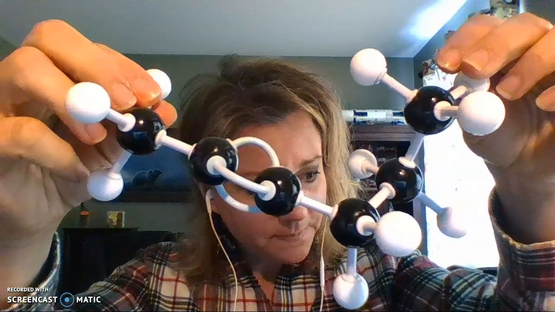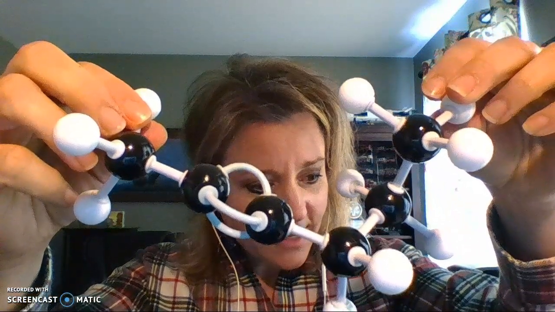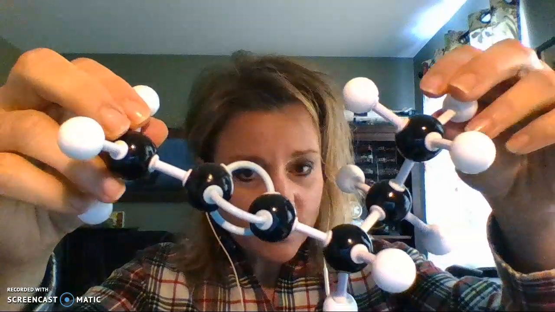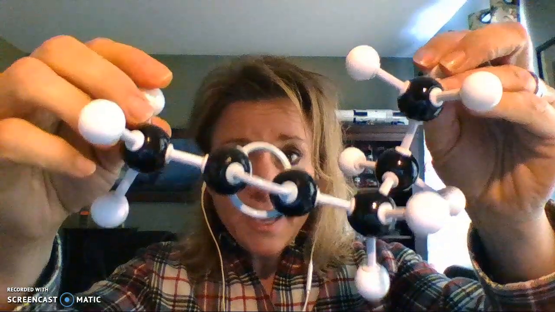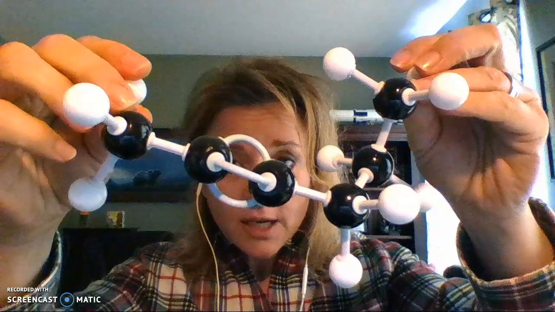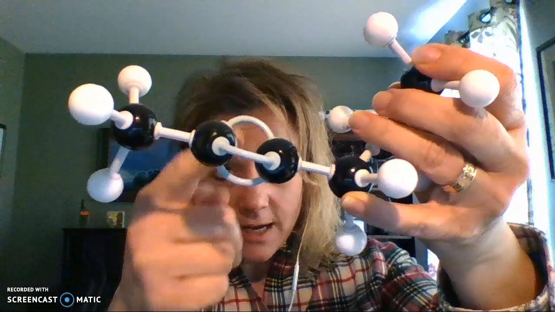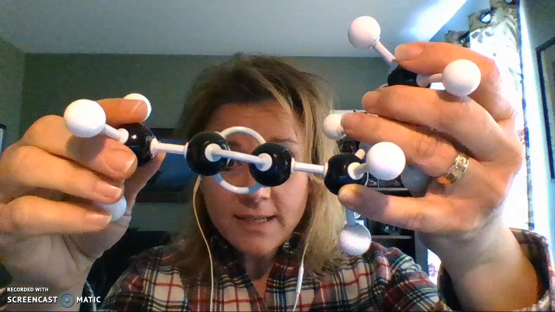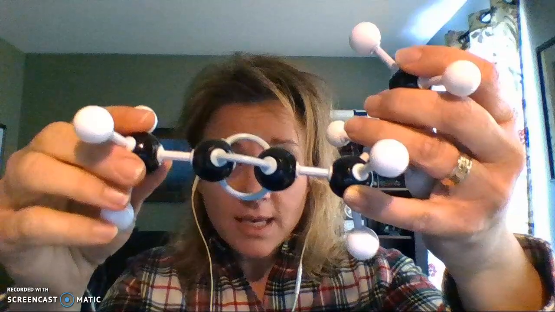There it is. So part 3 says, what is the name of this molecule? Well, I still have 6 carbons. So hex is the prefix. And since I have a triple bond here in my molecule, my ending is yne. So this is a hexyne.